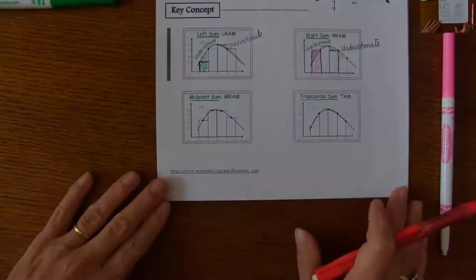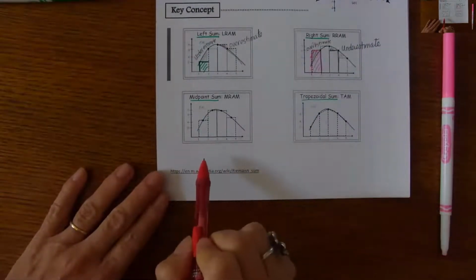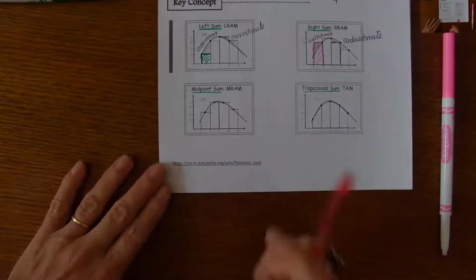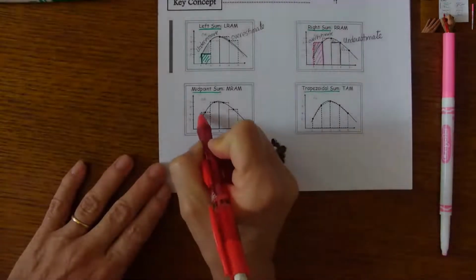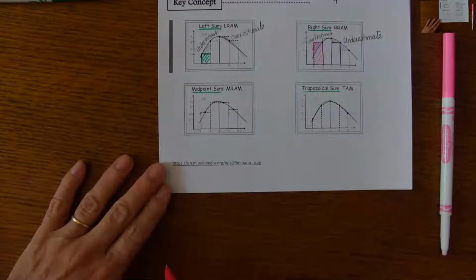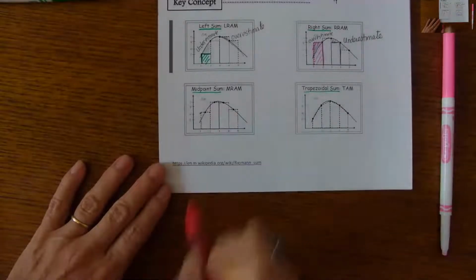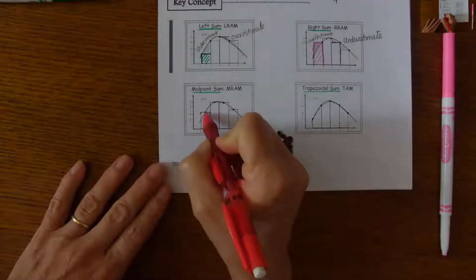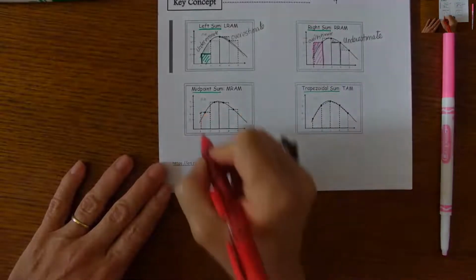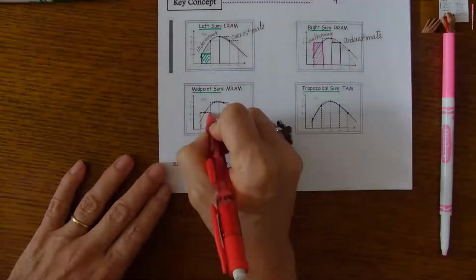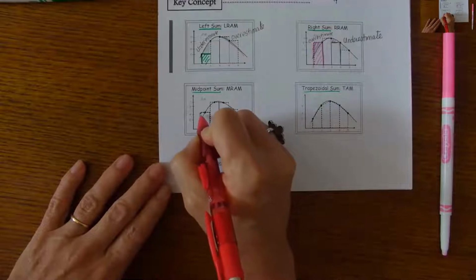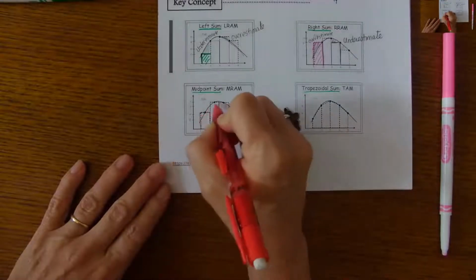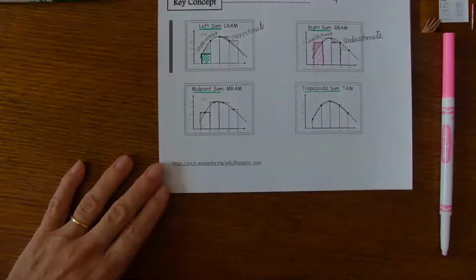The other thing I could do, instead of using a left, look here. A left would be this dot, and a right would be this dot. I can also use the midpoint instead. If you look at the midpoint, each box will have a little bit of under and a little bit of over. Do you see what a midpoint is?